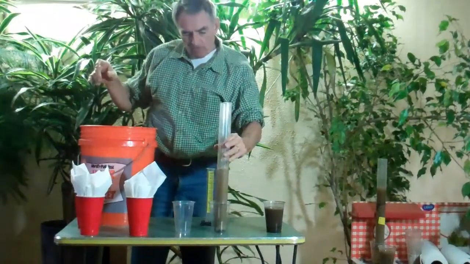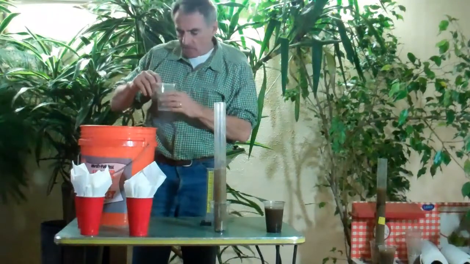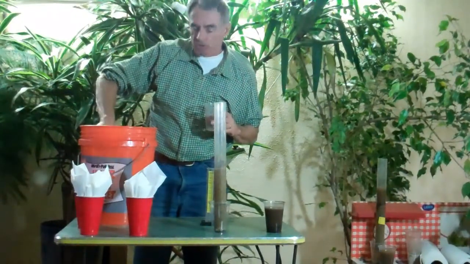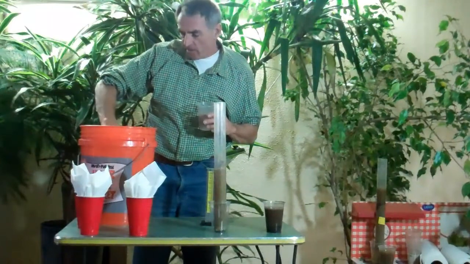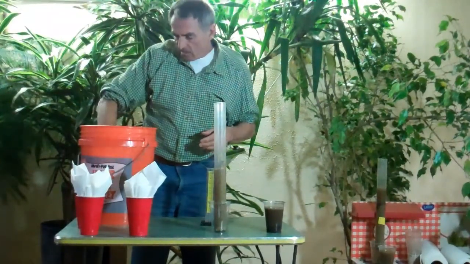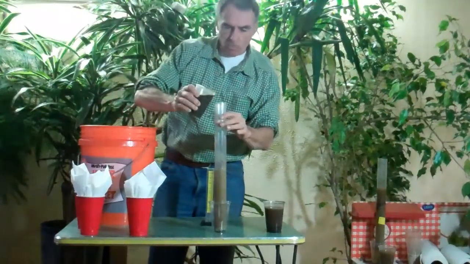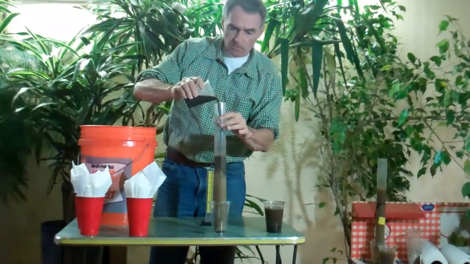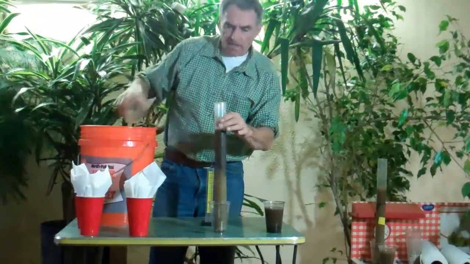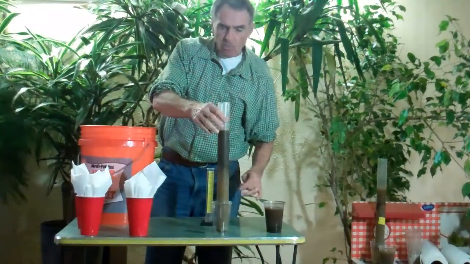So we place that in another glass, similar to the first 8-ounce transparent one, get another cup of the polluted water, pour it into the top of the tube, and we'll let that sit for a bit as well.